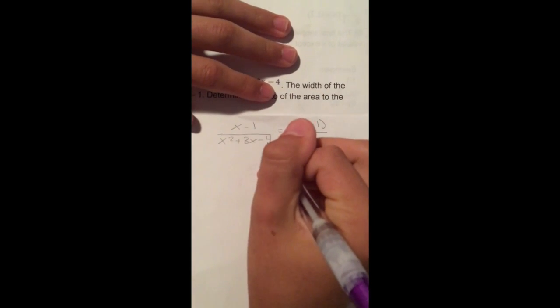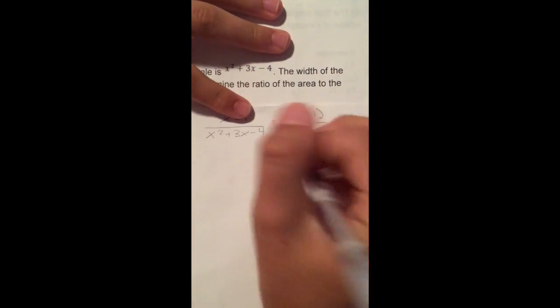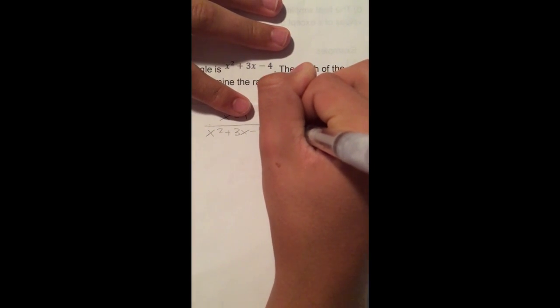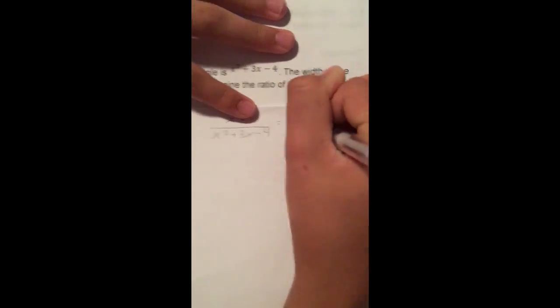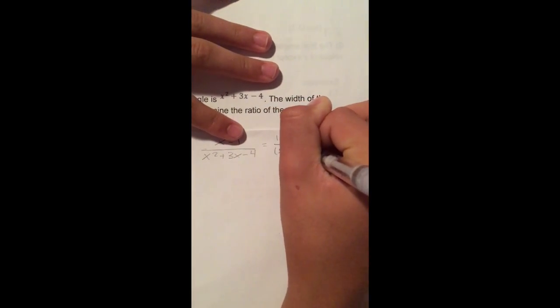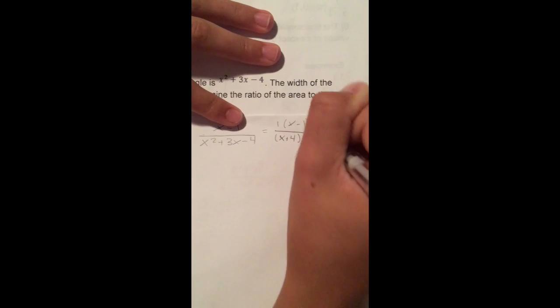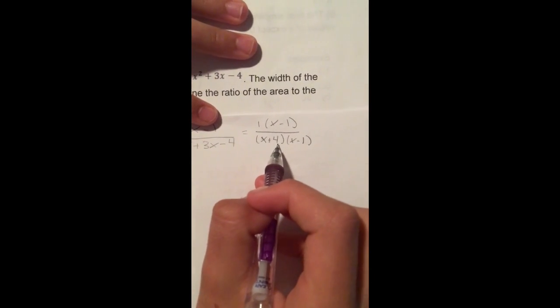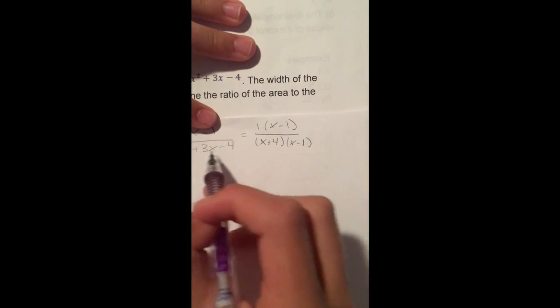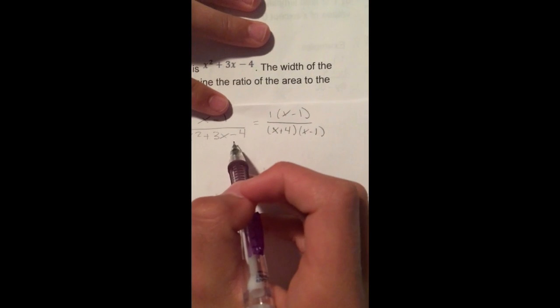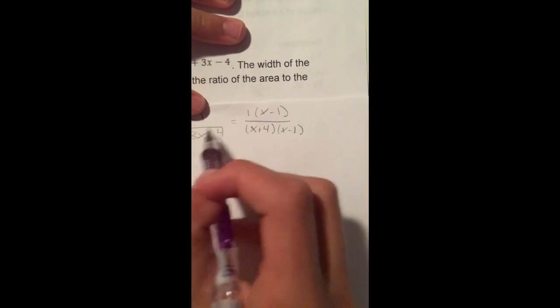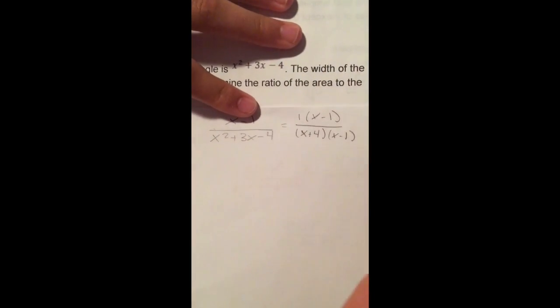So what adds up to 3 but multiplies to negative 4? x plus 4 and x minus 1, because 4 minus 1 is 3, and 4 times negative 1 is negative 4.